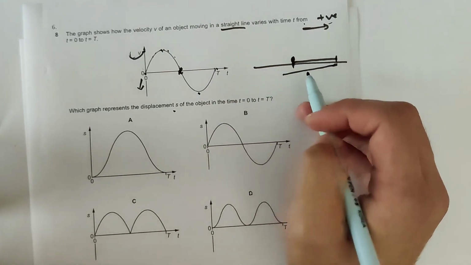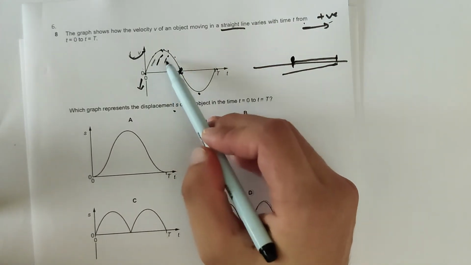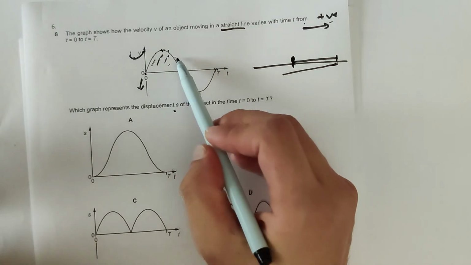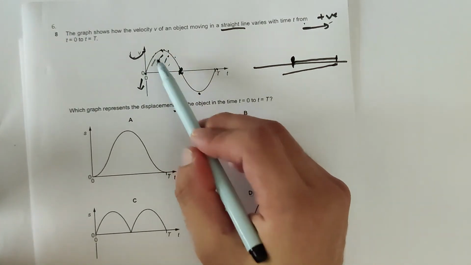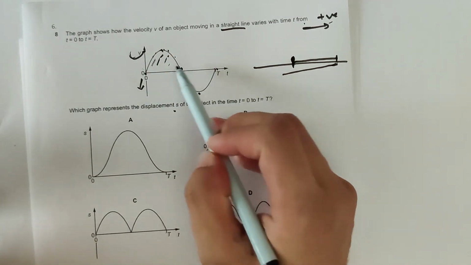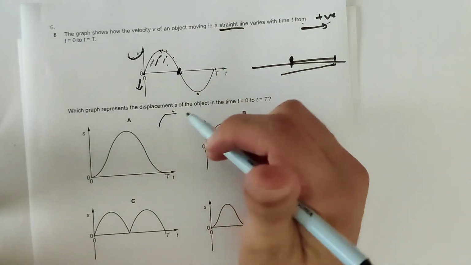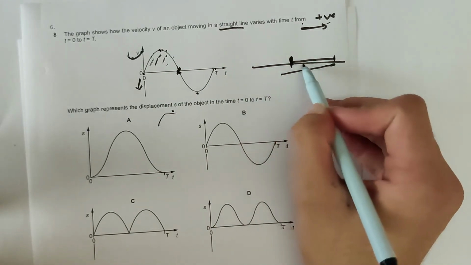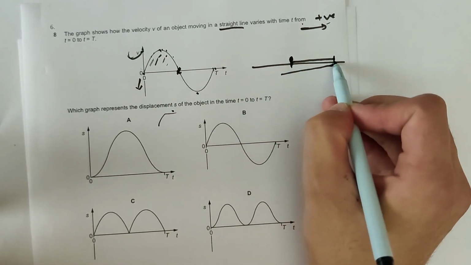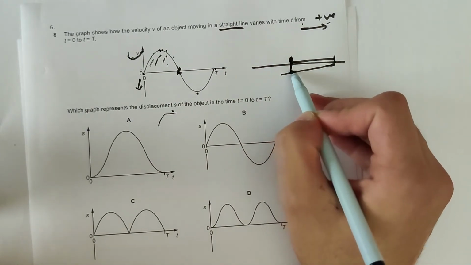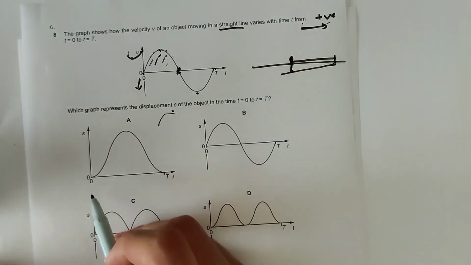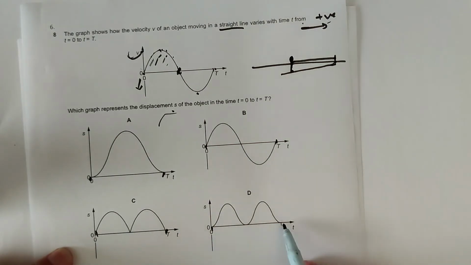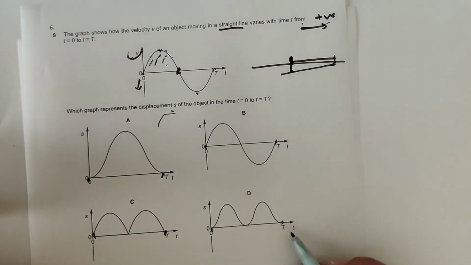So what we also know is that the area under the v-t graph gives displacement. So what I can see here is that this area is equal to this area. So I can say that he travels the same amount of displacement during this time as he traveled in this time. So he started from this point, reached this point, and then he came back exactly to this point. So the total displacement was 0. And we can see that in all of these graphs, the total displacement was 0, right? So we cannot rule any one out yet.